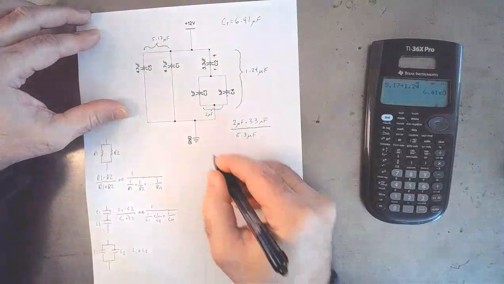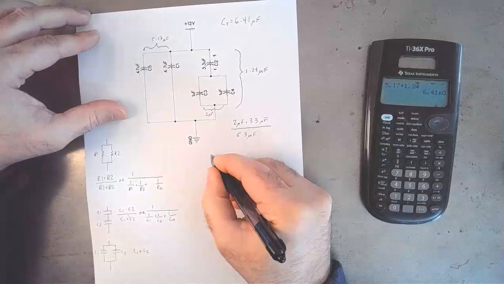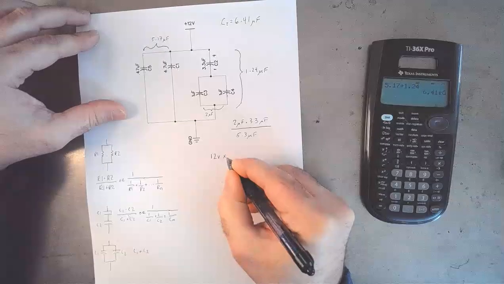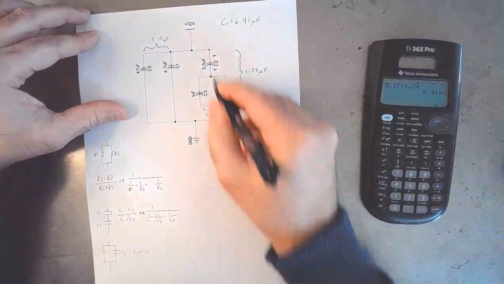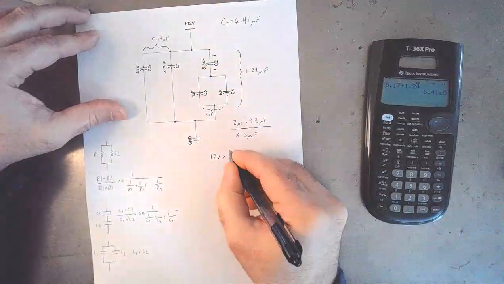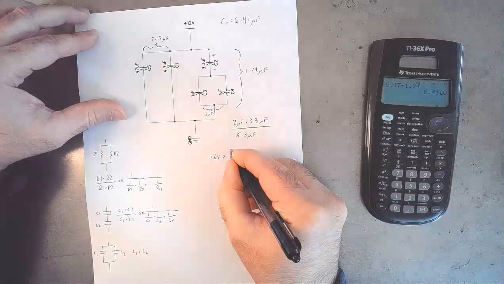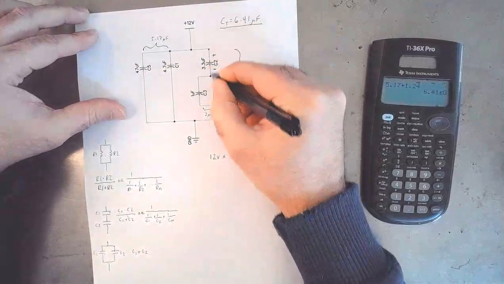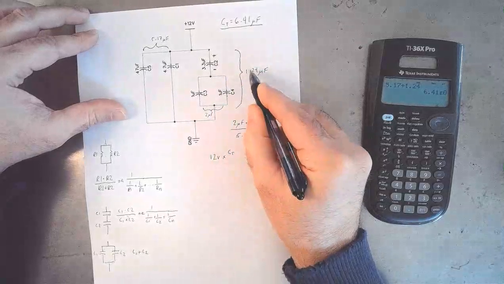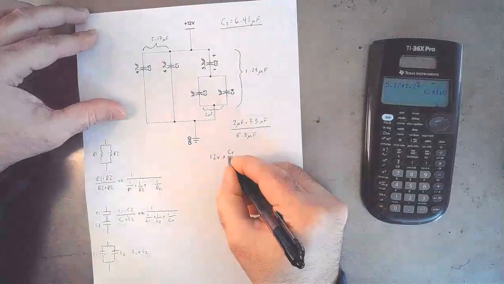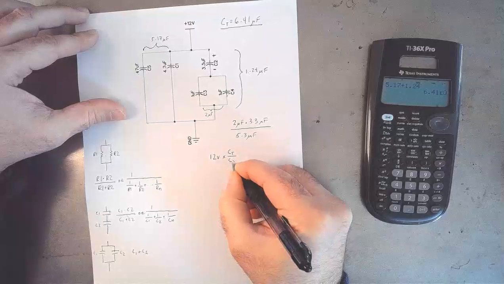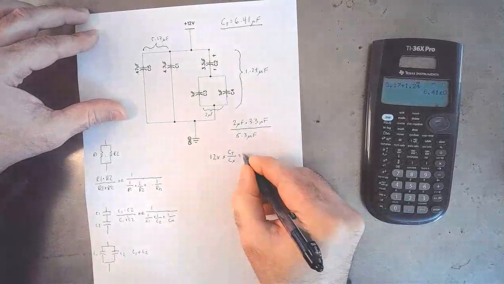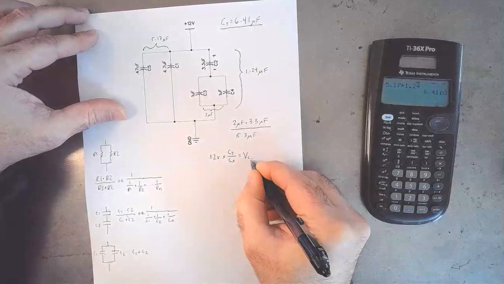Here's how we do it: the total voltage being divided, 12 volts, times the total capacitance of the divider, which is 1.24 over CX, where CX is the capacitor we're looking for the voltage across, and that equals VCX.